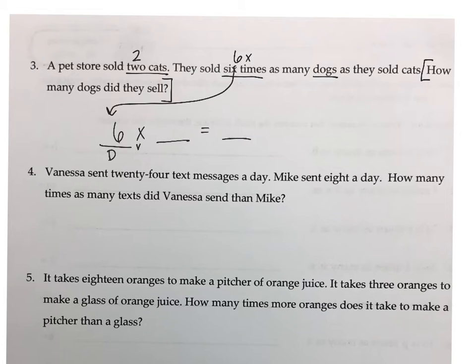We are doing dogs versus cats equals dogs at the end. My number for cats is 2, and my dogs is what I'm trying to figure out. It's my variable. 6 times 2 equals 12, so I'll put my 12 here. 12 what? 12 dogs.